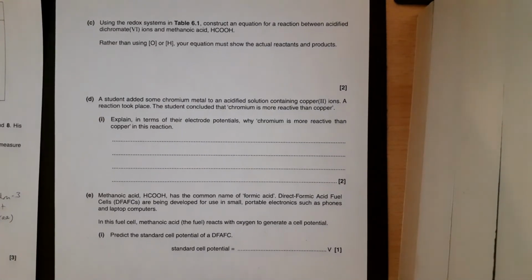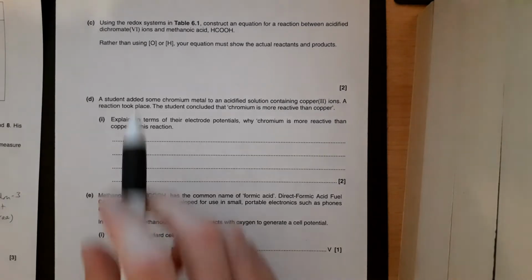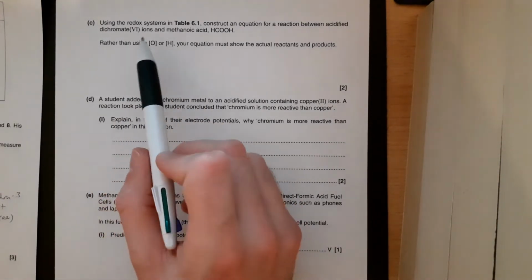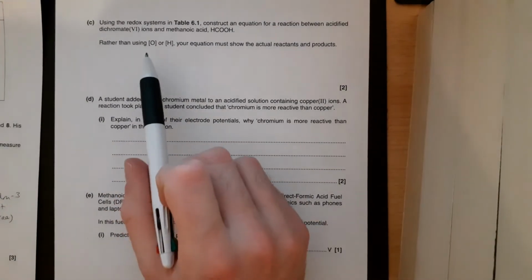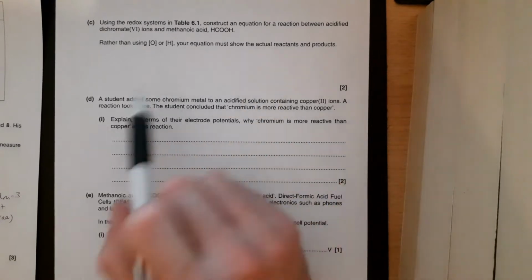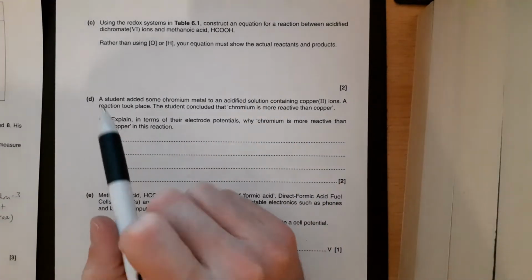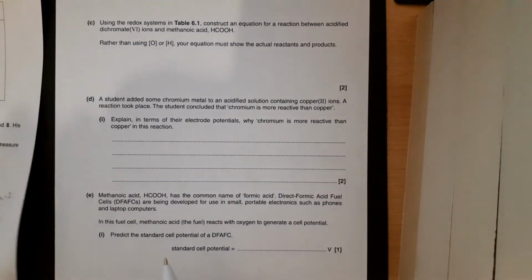Okay, this question carries on. And it says, using the redox systems in that table, construct an equation for a reaction between acidified dichromate ions and methanoic acid. So here we go. So you have got a bit of organic going on here. Rather than using O or H, your equation must show the actual reactants and products. Okay, so we've got to do this properly, basically.